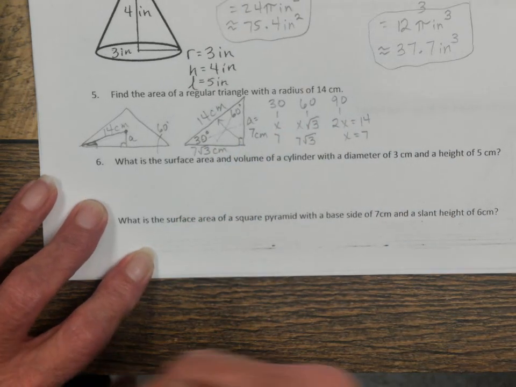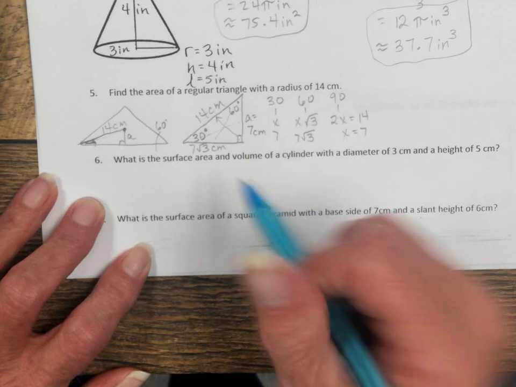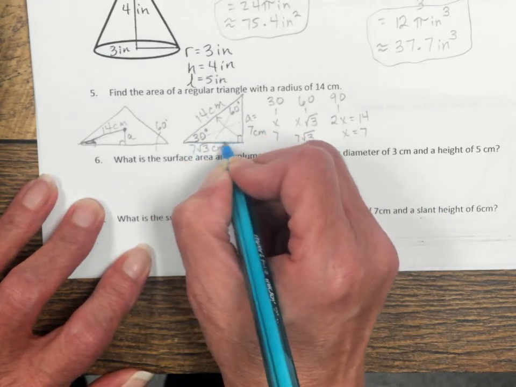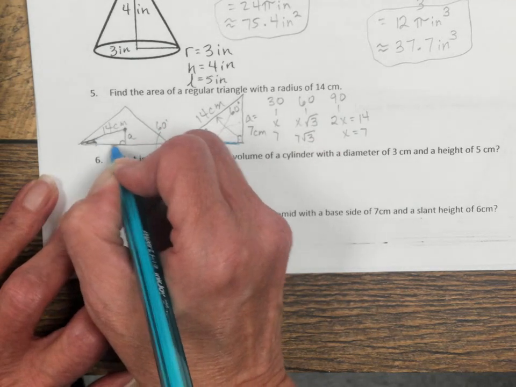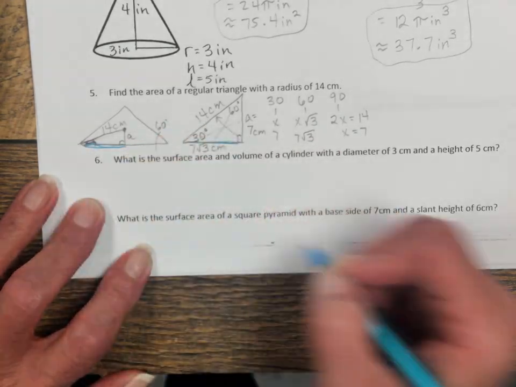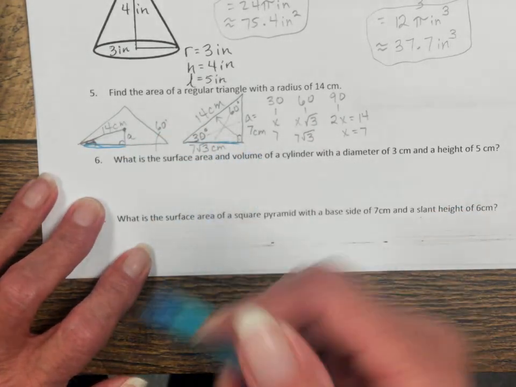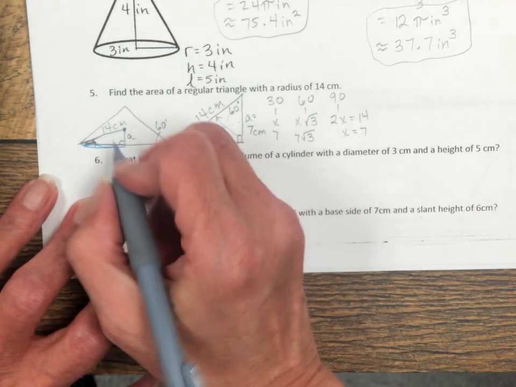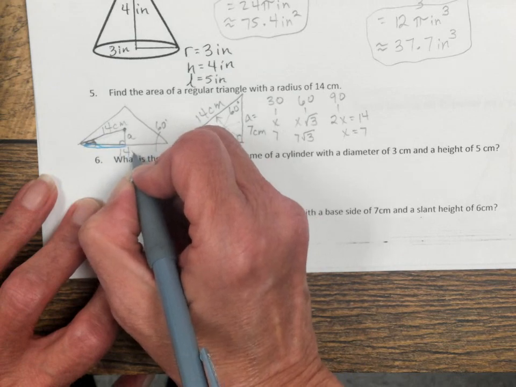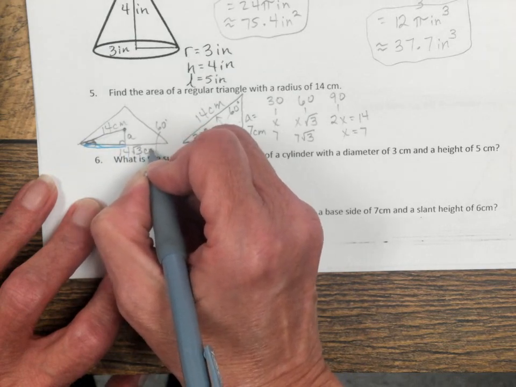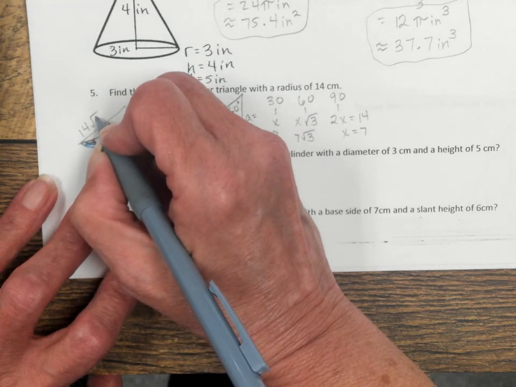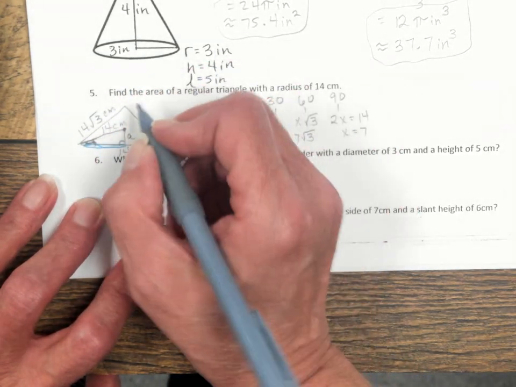Now remember that when I pulled out this right triangle, this side in blue corresponds to half a side of the entire triangle. So I need to multiply by 2 to get 14 square roots of 3 centimeters as each side of my original triangle.